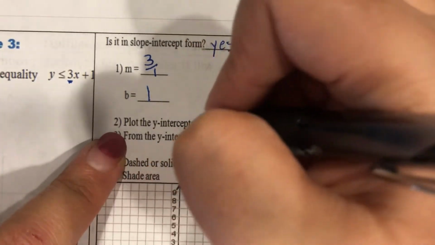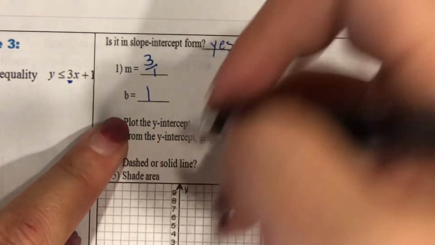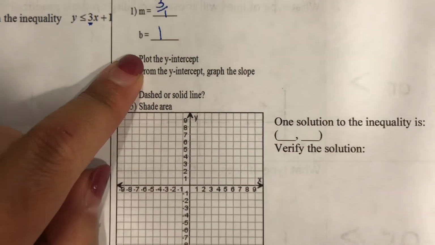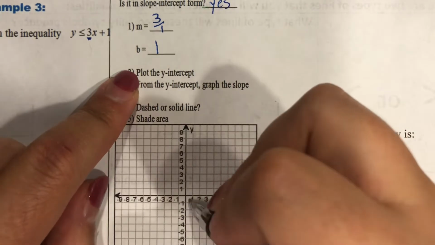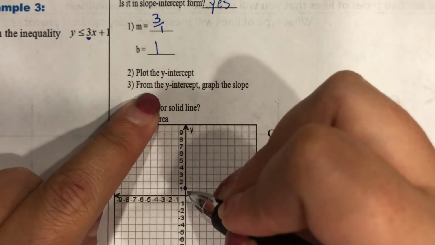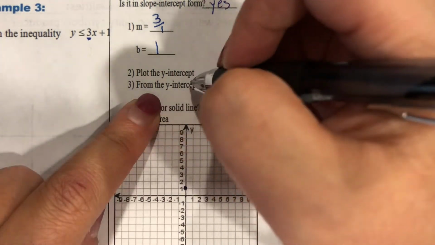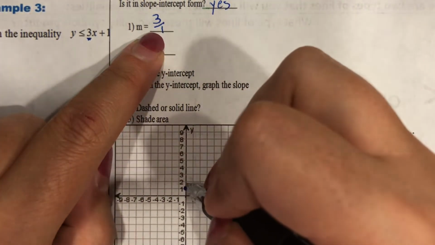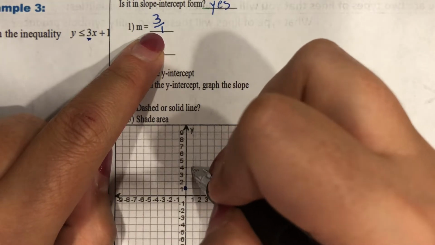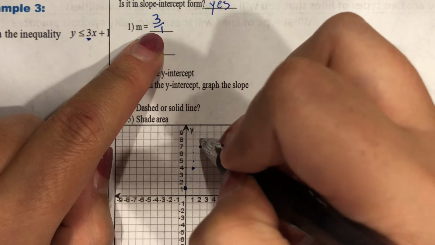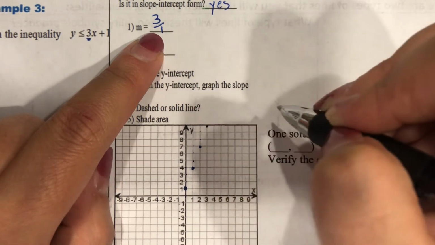Step 2, plot the y-intercept. That's this guy right here. So I'm going to go to my graph, go up to 1, and plot my point. Part 3 says, from the y-intercept, graph the slope. So this means up 1, 2, 3, 1 to the right. 1, 2, 3, 1 to the right.